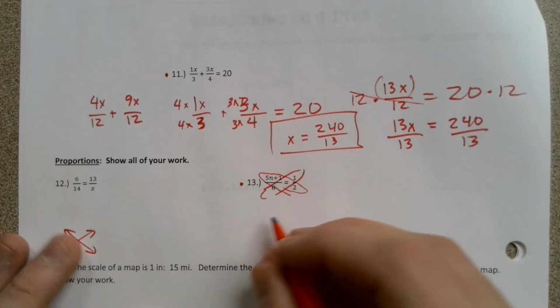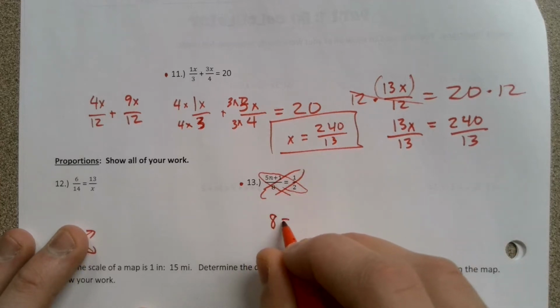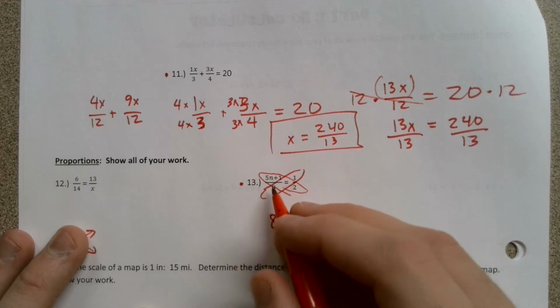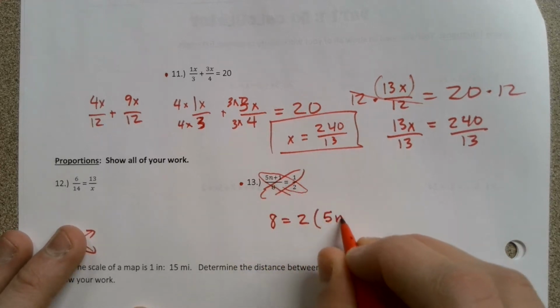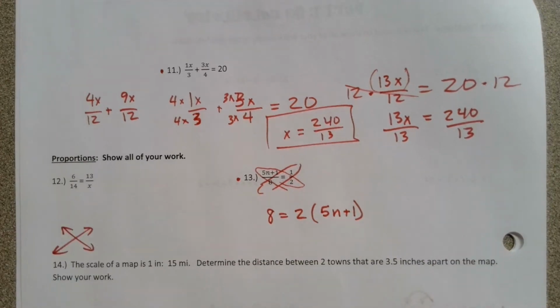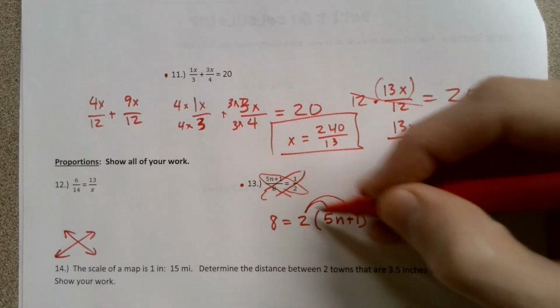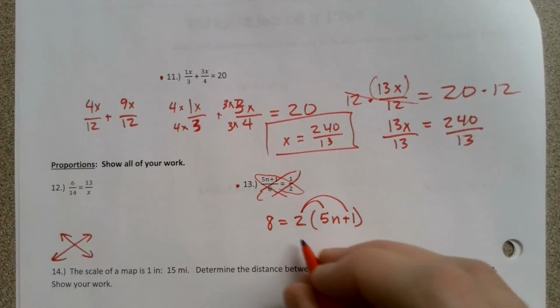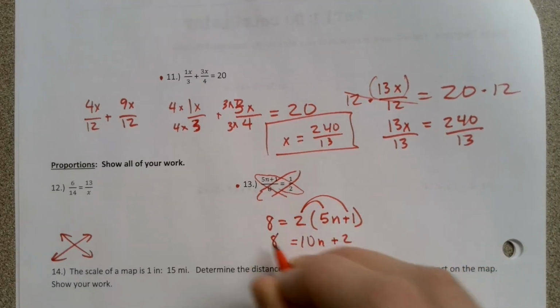So what I'm going to do, 8 times 1 is 8 on one side. 2 times 5n plus 1. I'm going to write that out just like that. 2 times 5n plus 1. From here, we're going to distribute. You can't just do 2 times 5n and then add the 1. You got to make sure you distribute it here. That's going to get 10n plus 2 equals 8.